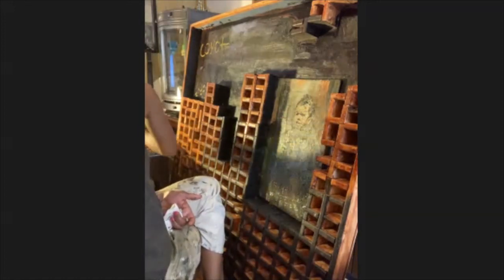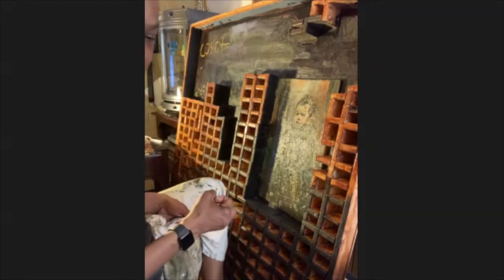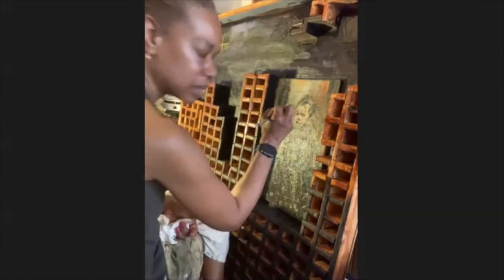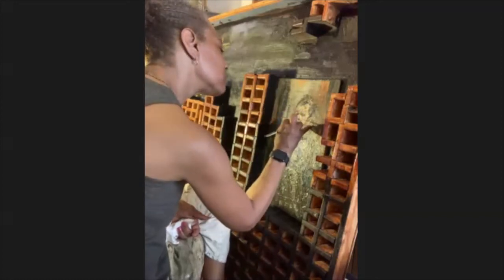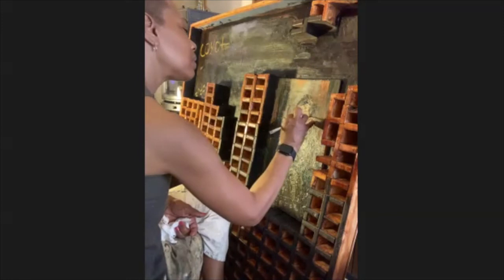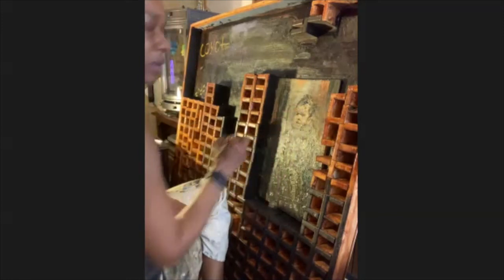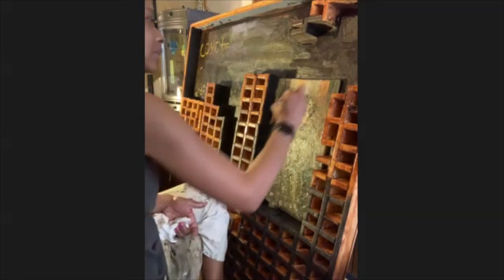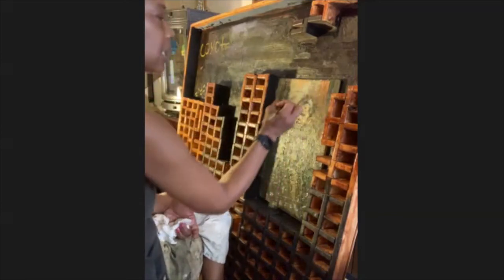I want it very, very light. Okay. I could even maybe put a little more rose in there. In here, there's blue. I just see it, so I'm going for it. Okay, highlights.